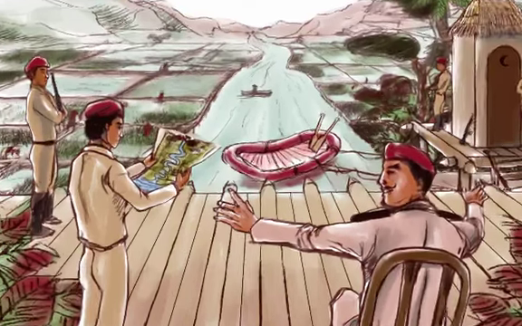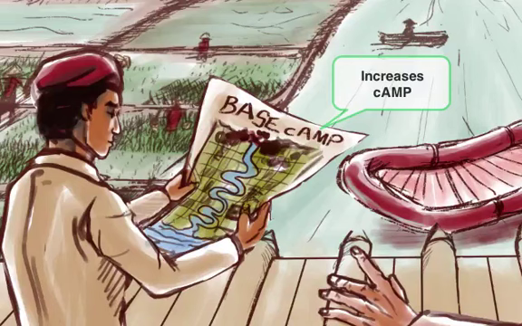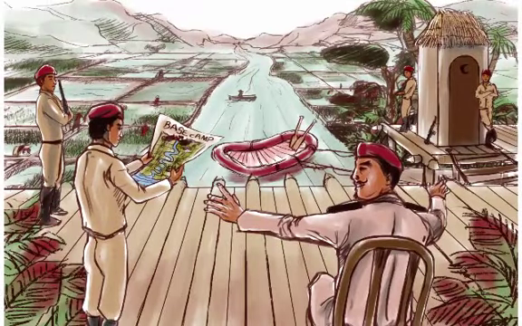So let's look back at the map. Notice at the top it says base camp. You'll also notice actually that the C in camp is lowercase. This is because camp actually stands for cAMP, or cyclic AMP. And this will remind you that the toxin increases cyclic AMP. But we still need to know a little more detail than just that. We also have to know how it increases cAMP.